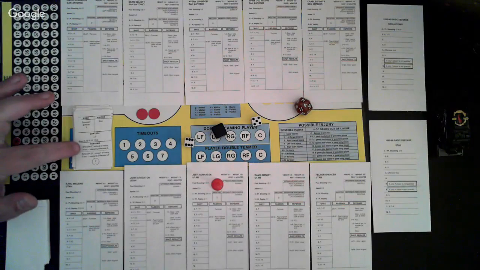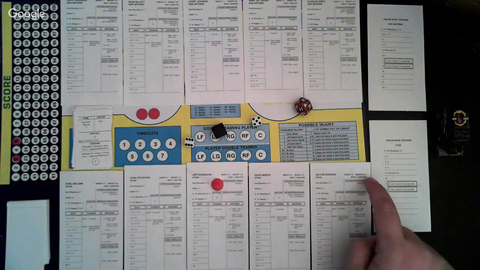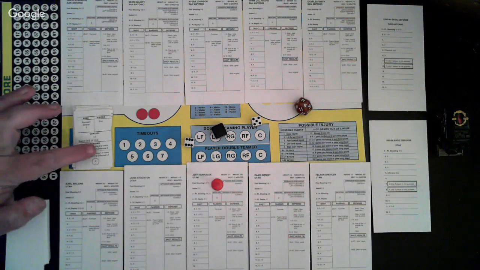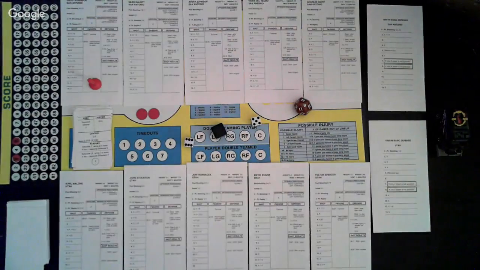We have a rebound situation. Offensive center if his rebound rating is 2 or more. Felton Spencer, offensive rebounding, center 1. So his rating is not 2 or more. If not, opposing defensive center. David Robinson comes up with the defensive board.